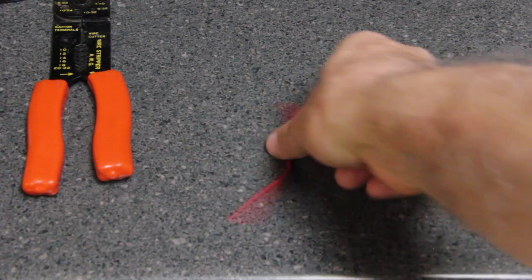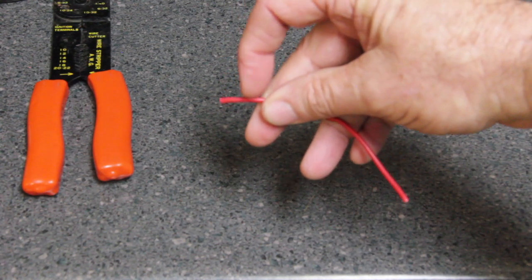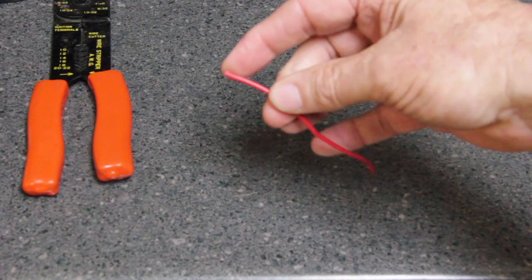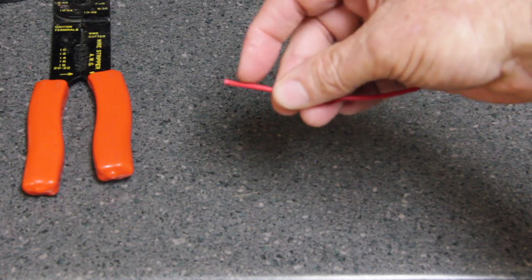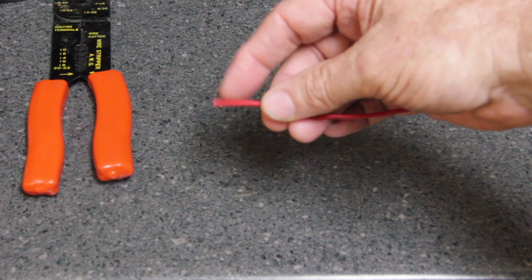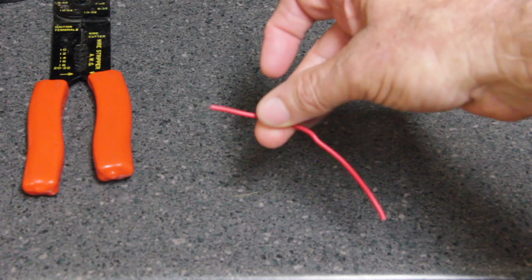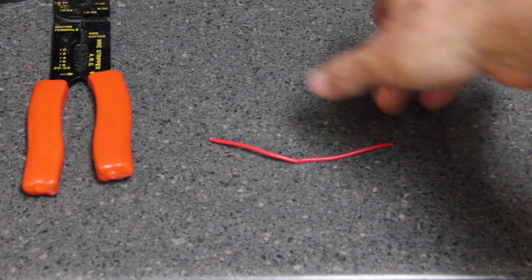In order to do that, you have to strip or remove a section of the insulation from the wire to expose the copper core. And the best tool that you use to do that is a type of wire stripper. Let me show you several of those options.